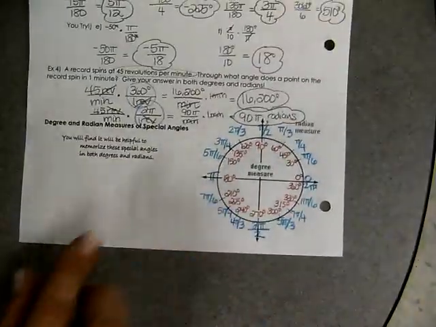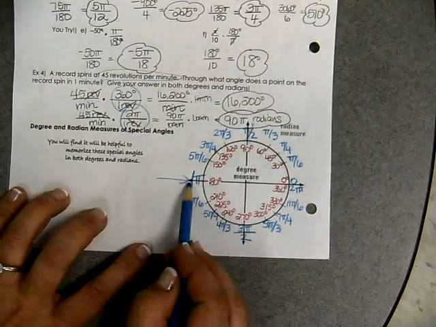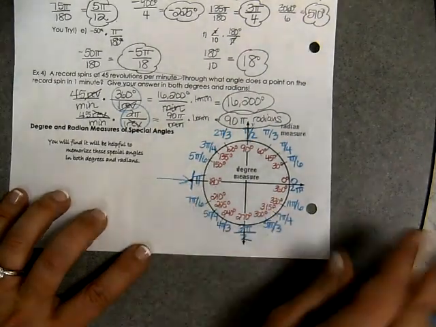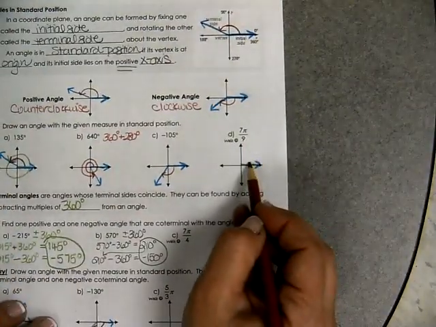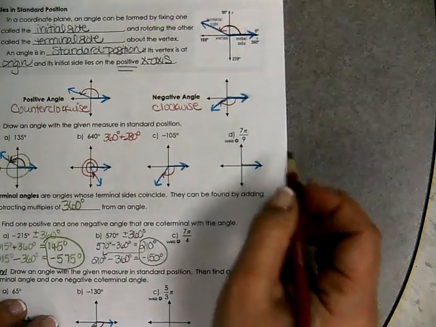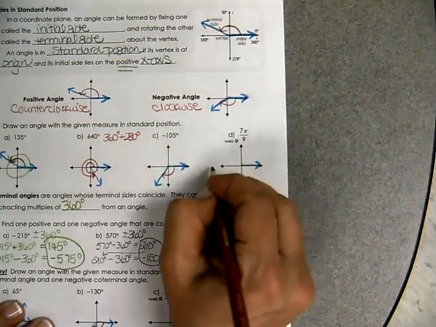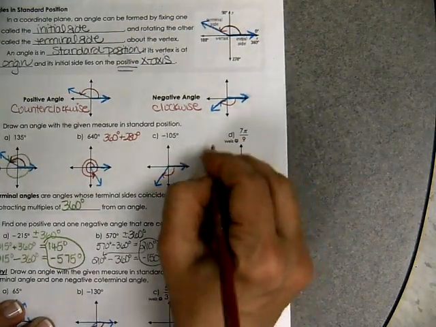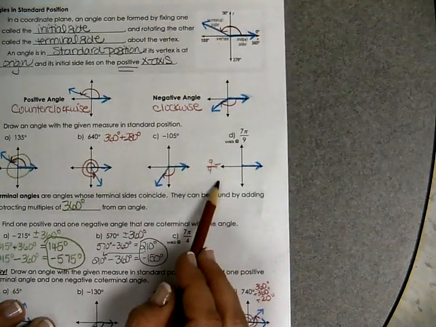From right here is 1 pi, and everything over here is more than 1 pi, correct? So when you think about 7/9, is that more or less than 1 pi? Less, right? So this 1 pi is how many ninths? If I went to 1 pi, isn't that 9/9 pi? Do you guys agree with that?